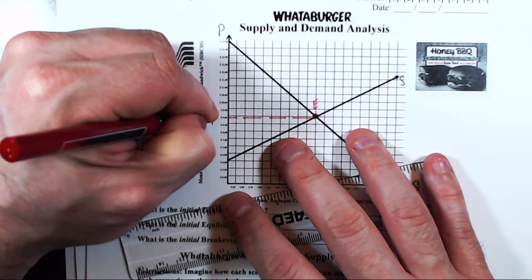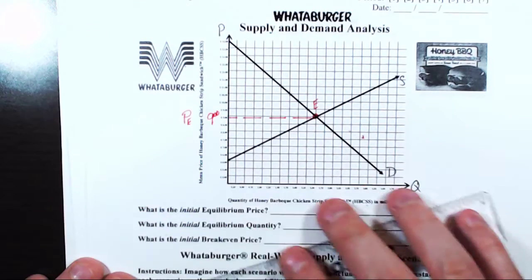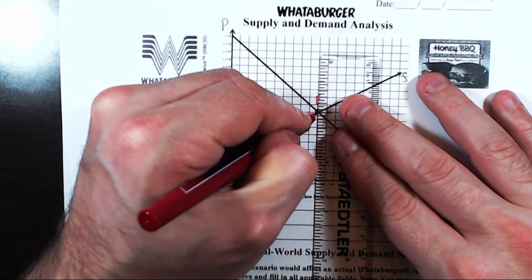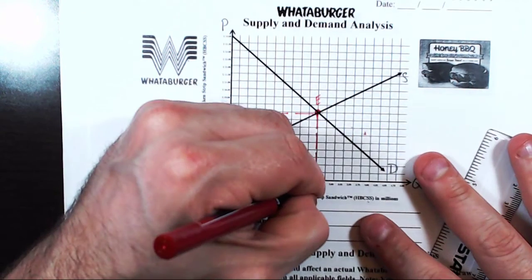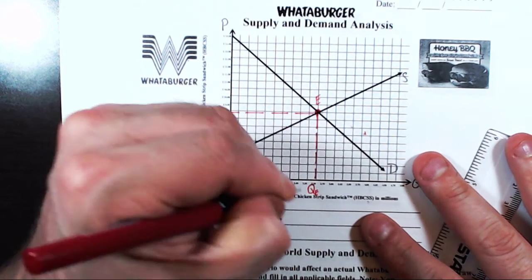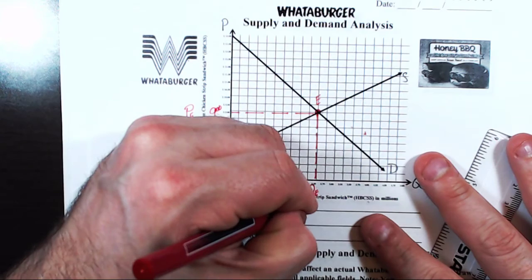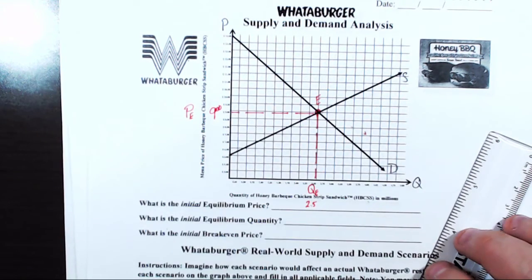So $9 is my price equilibrium. Down here, my quantity equilibrium is at 2.5 million sandwiches. So that's my quantity equilibrium, Q sub E. Remember, that's the quantity demanded and the quantity supplied. Q sub E, quantity equilibrium, is equal to 2.5 million sandwiches.